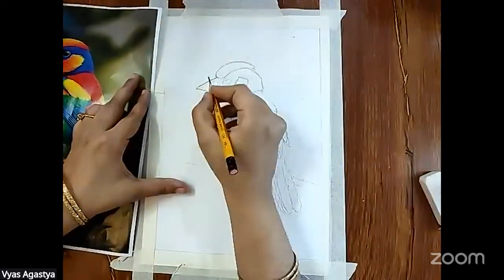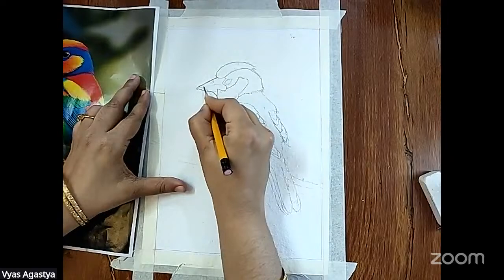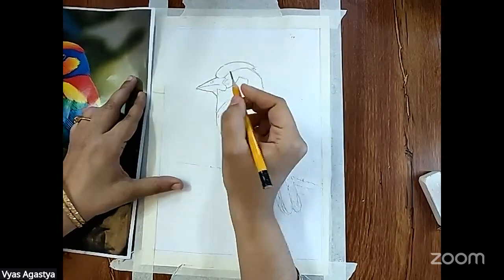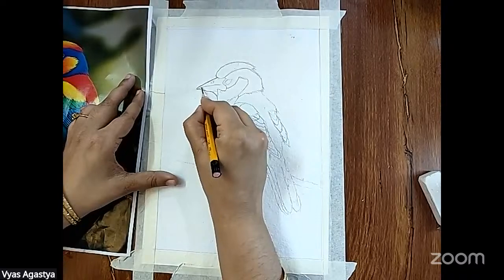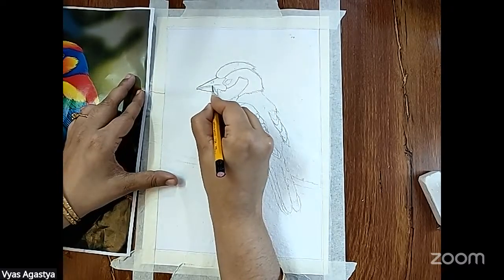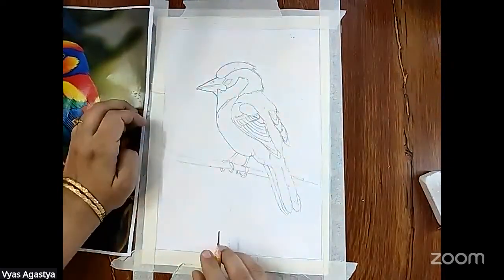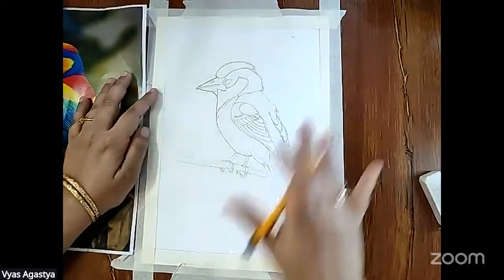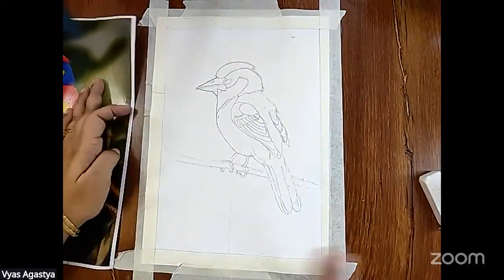So if you are not painting on 300 GSM paper, that's fine. After the completion of class, when you are practicing, at that time, you just practice on 300 GSM and look how you are getting. You should experiment.